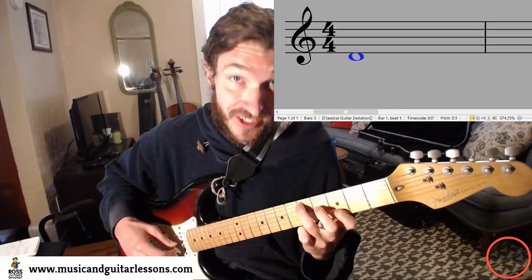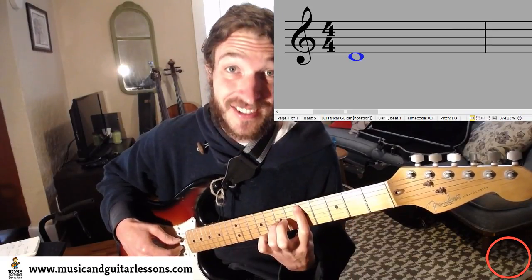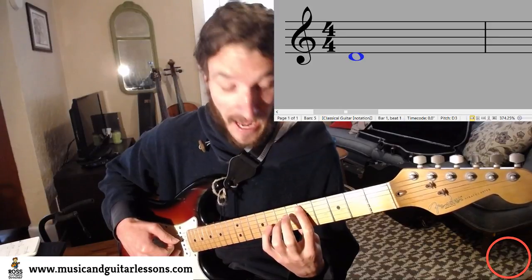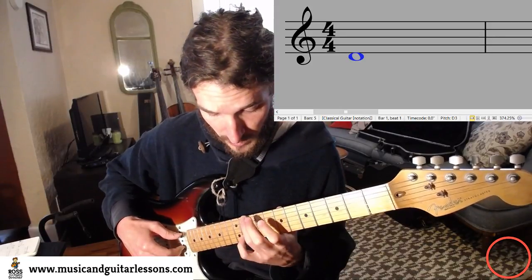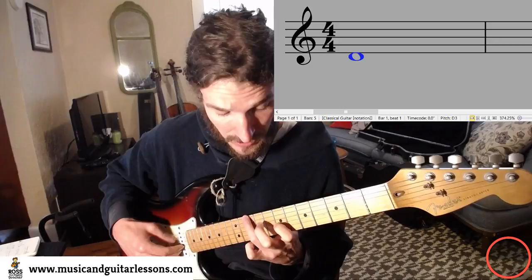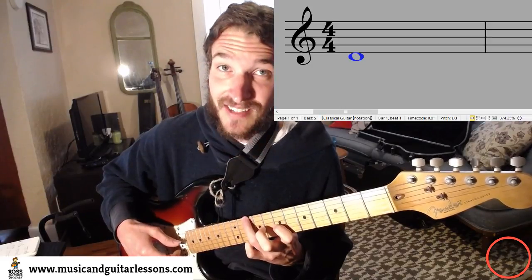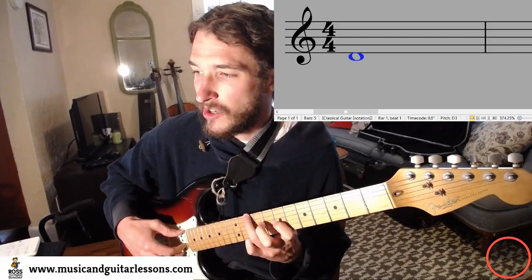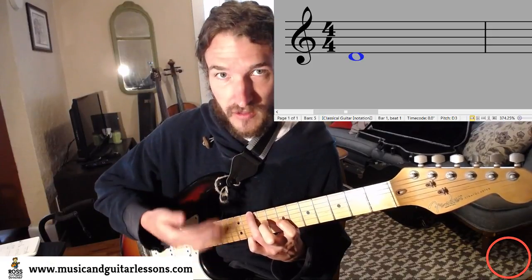Next would be the 2nd shape, 5th of the A, and then 7th of the G. After that, 3rd shape, which gives us our 10th of the low E, 7th of the G, and 10th of the high E. And the E's are always going to match each other, right?